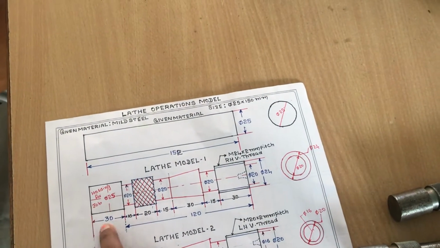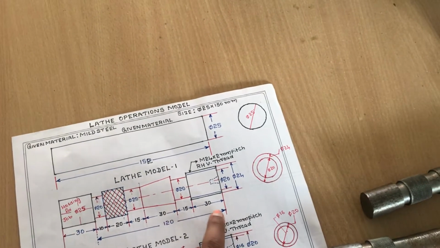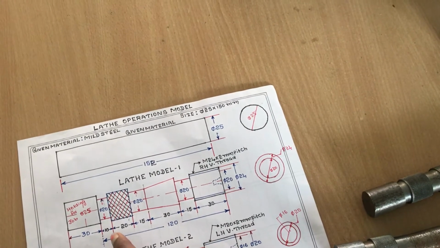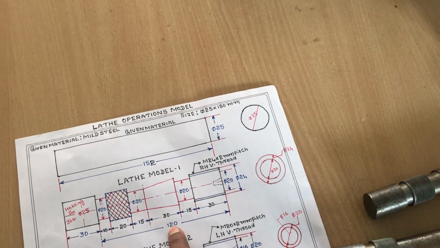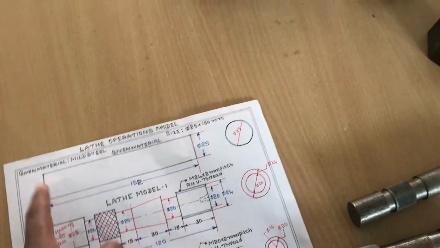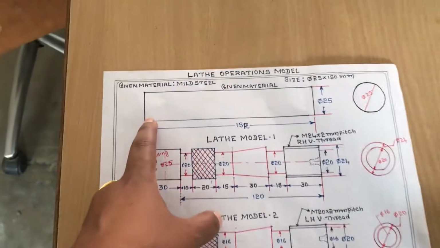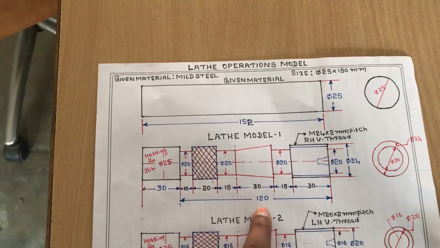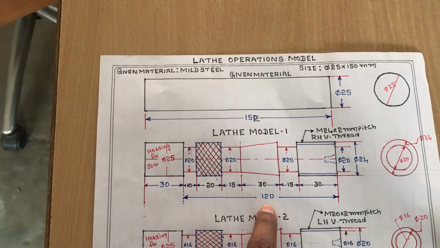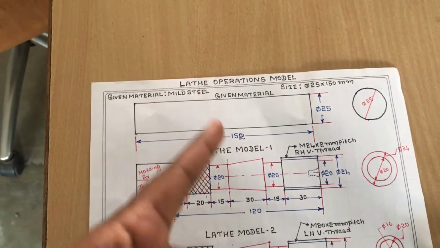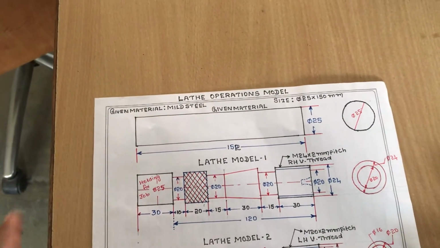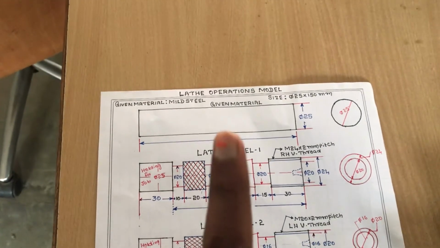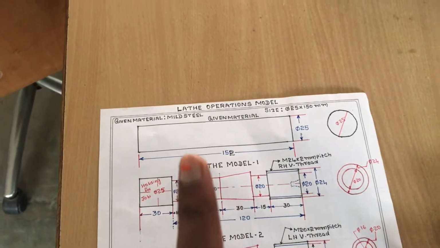But see the dimensions of each operation that you have to do in the given model. If you calculate the entire length of the model after operation, you have 120 plus 30, that is 150. But the given specimen is 152 mm. On adding all these, your actual worked model should have only 150 mm. So there is 2 mm excess. That particular process of reducing the length, you call facing. Clear? That is the first operation that we will see today.